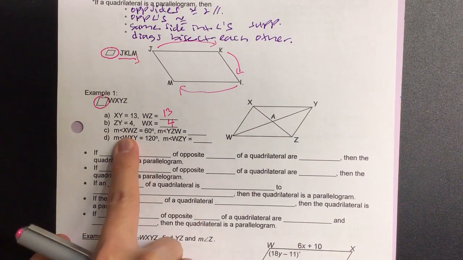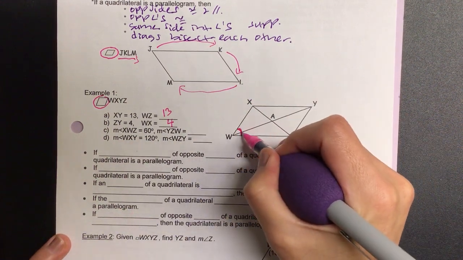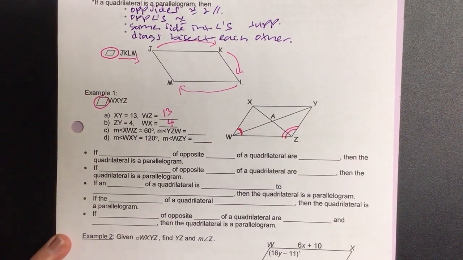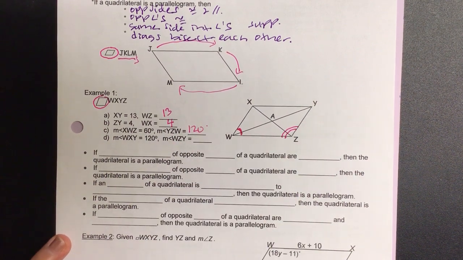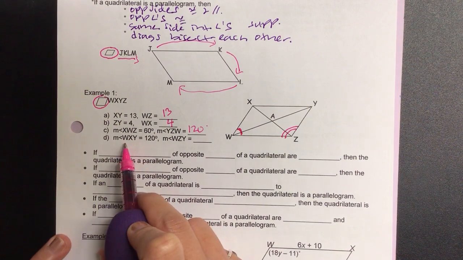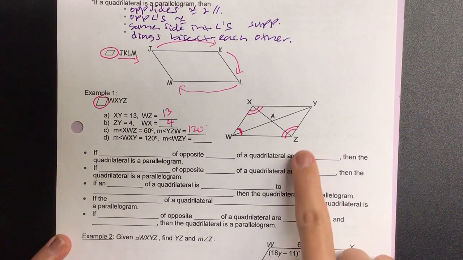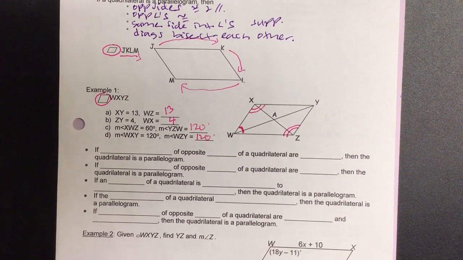So far so good? Then we have angle XWZ. If this angle is 60, what can I say about angle YZW, this angle right here? Has to be 120 because they must be supplementary. Now let's say we have WXY. This right here, WXY is 120. Then what is WZY? Also 120. So if they're identical, it's got to be the same. If they're not identical, it must be supplementary. Good? All right, moving on to the next one.